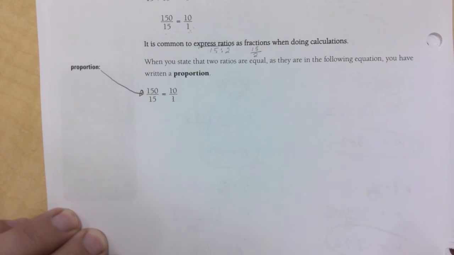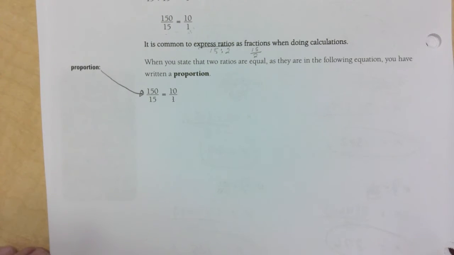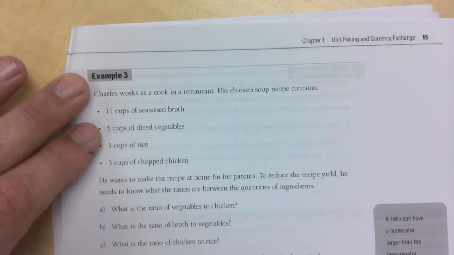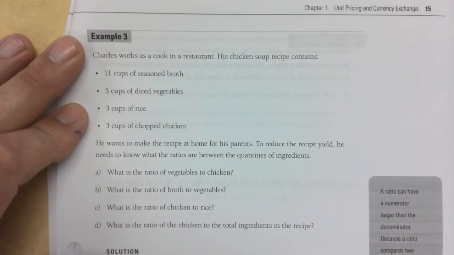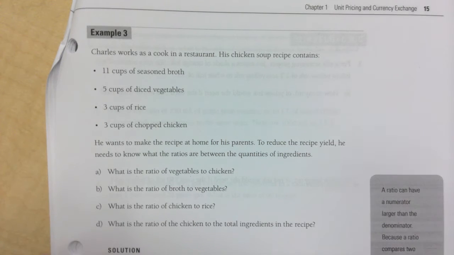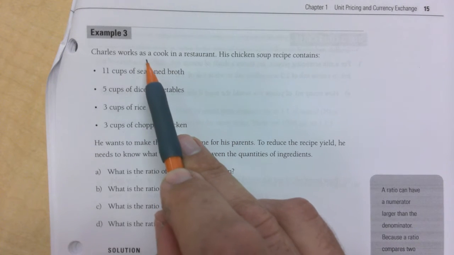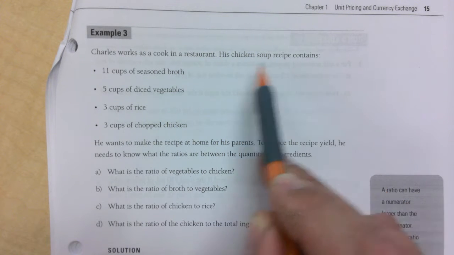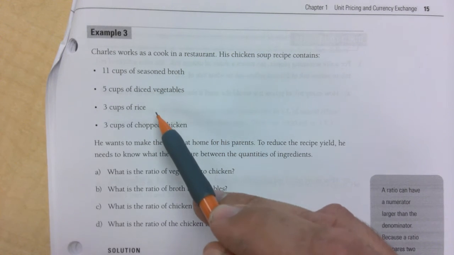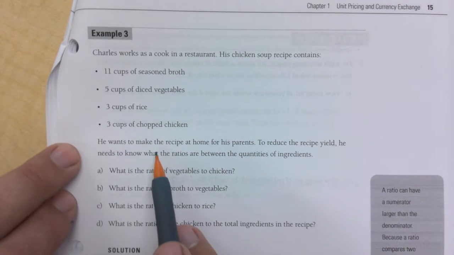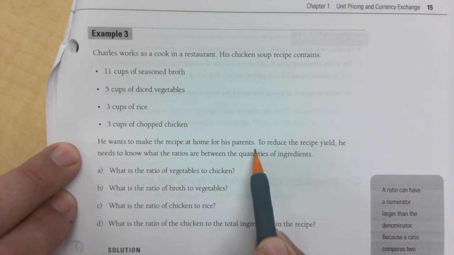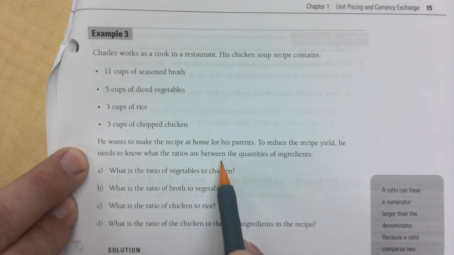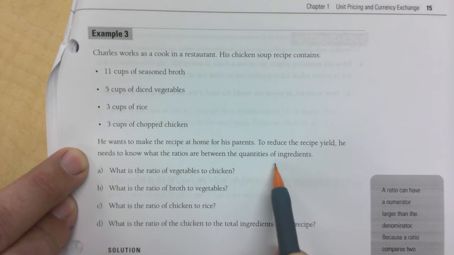Okay, let's continue. Next page, page 15. So Charles works as a cook in a restaurant. His chicken soup recipe contains, and then you've got the ingredients here. He wants to make the recipe at home for his parents. To reduce the recipe yield, he needs to know what the ratios are between the quantities of the ingredients.